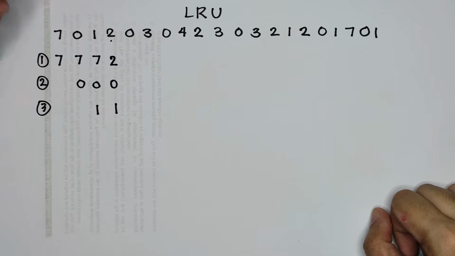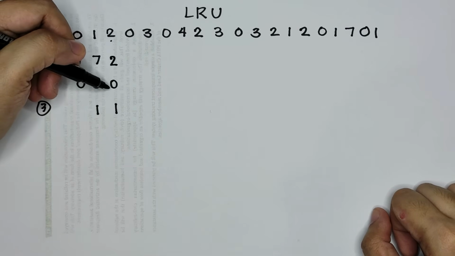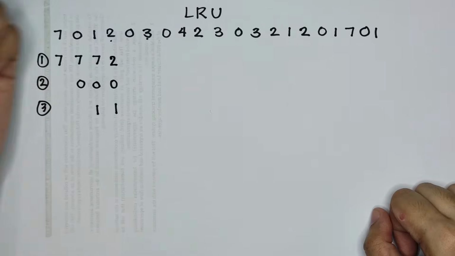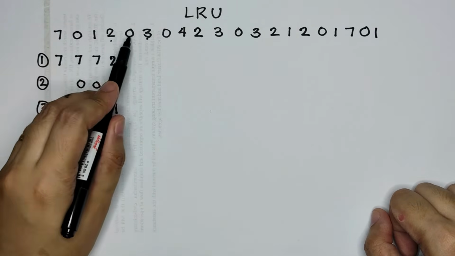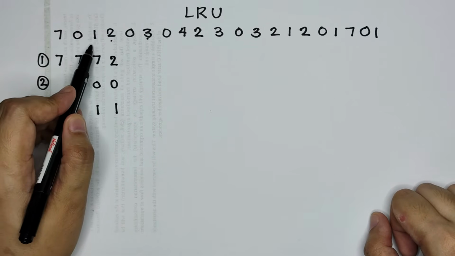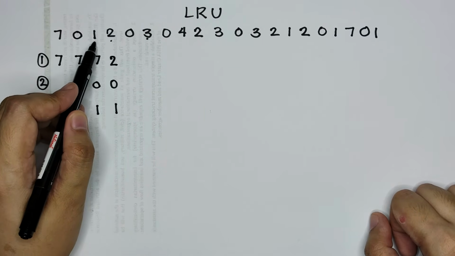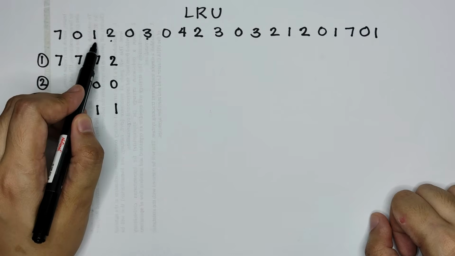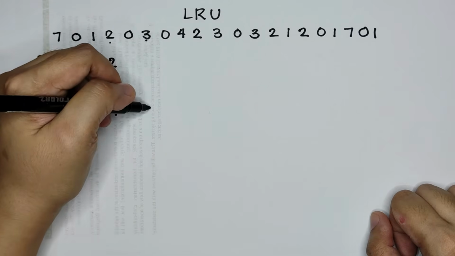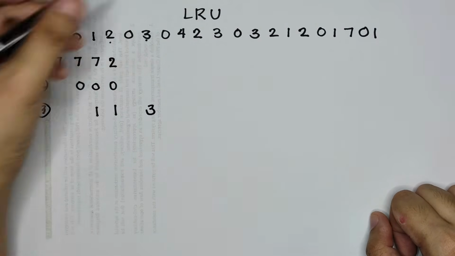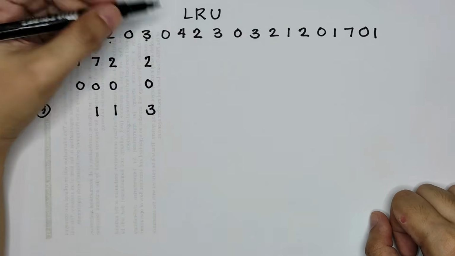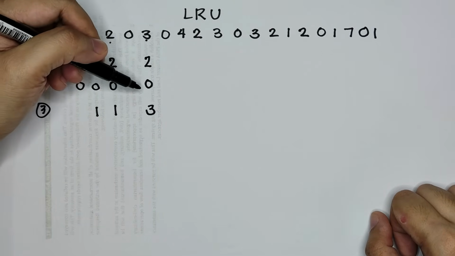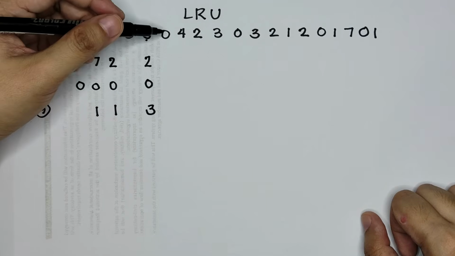Okay, we already have 0 in here, so let's just skip 0. So next is we have 3. So our values here are 2, 0, 1. Which of the 3 values here is least recently used? Since 1 is the least recently used, replace 1 with 3 and then copy 2, 0. Okay, next is 0, which is also already in the page frame. So let's just skip it.